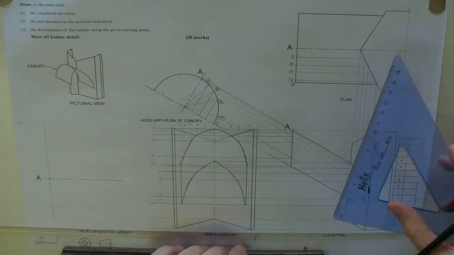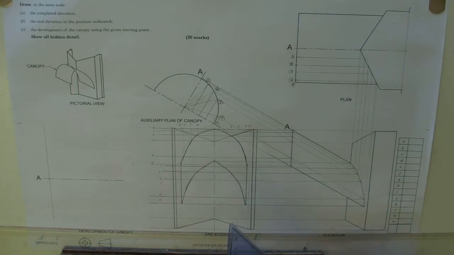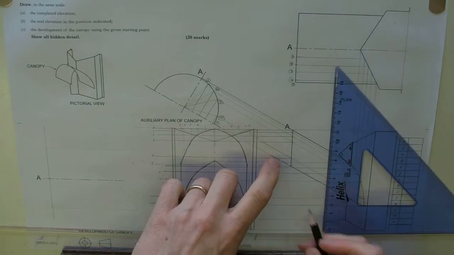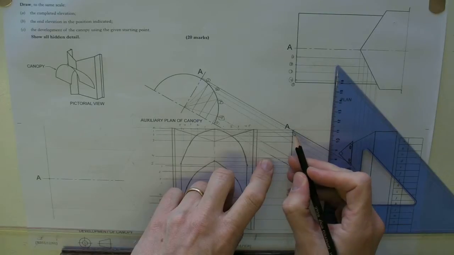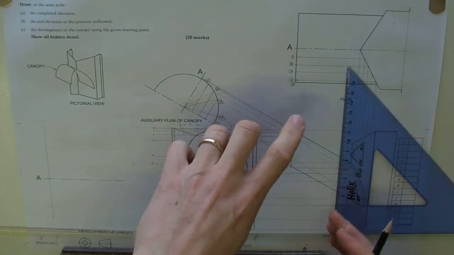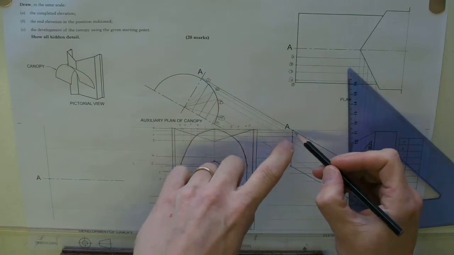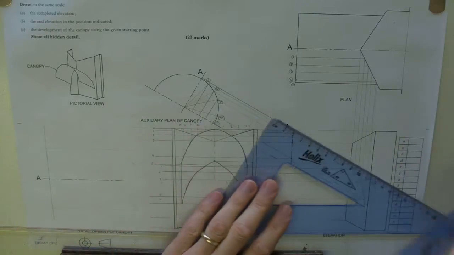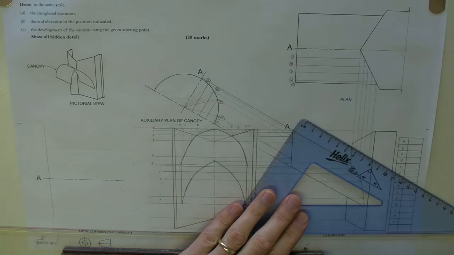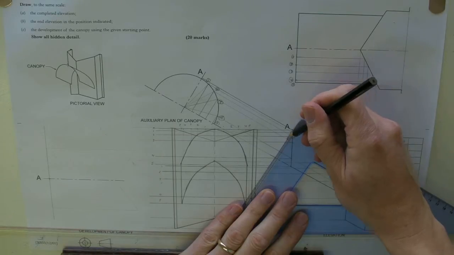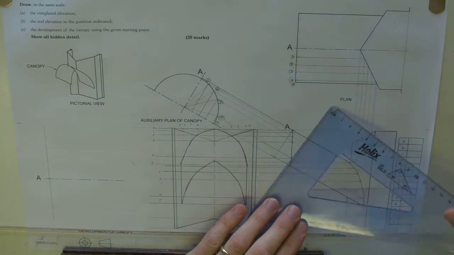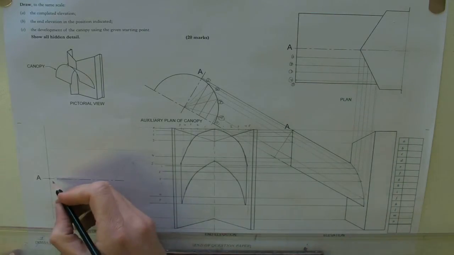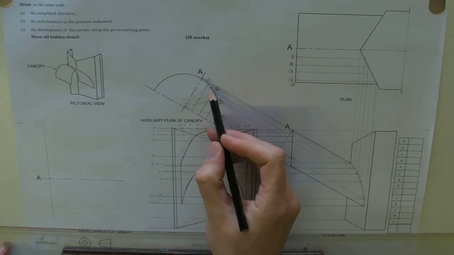Right, to help us do this, I'm going to draw a line down at right angles to this line here, up to there. The reason for that is that it's going to help me work out what this part looks like on the development. So bear with me and I'll show you what I mean. I need to use my 30-60 set square. I'm just going to project down here to that line there, and that's my starting point, which we've labelled A.